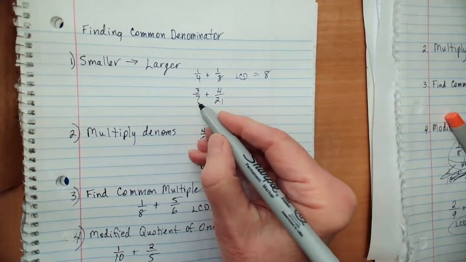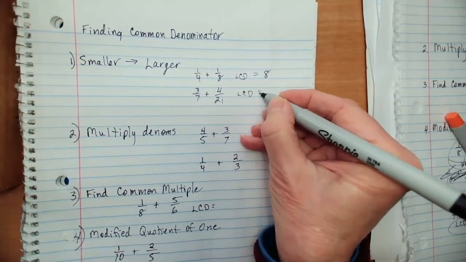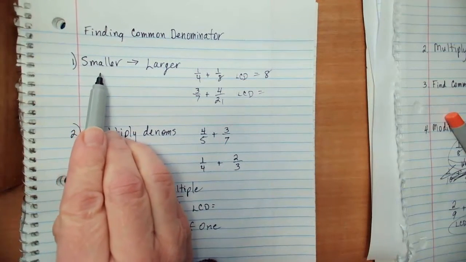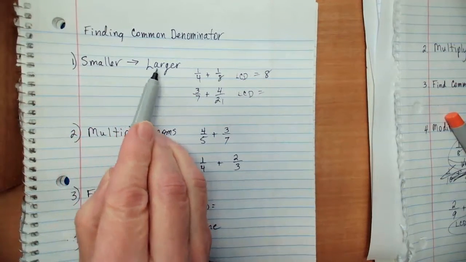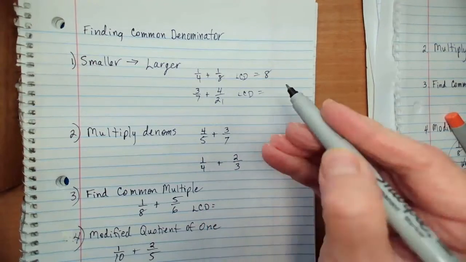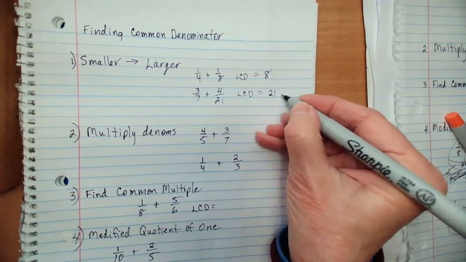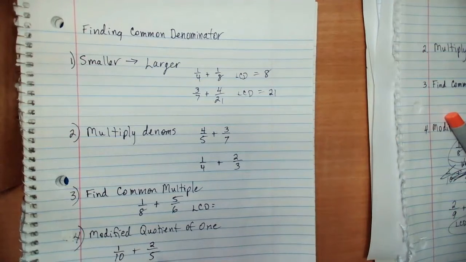Then I look at my 3/7 plus 4/21. I need to find an LCD. So I'm going to use this first technique of will the smaller number go into the larger? Will 7 go evenly into 21? Yes, it will. So 7 will go into 21, 21 will go into 21. So our LCD equals 21.